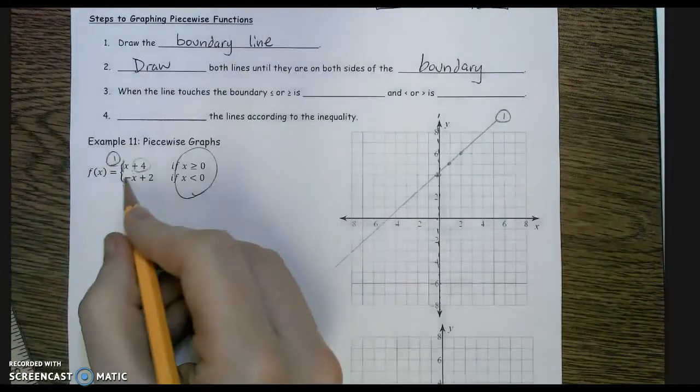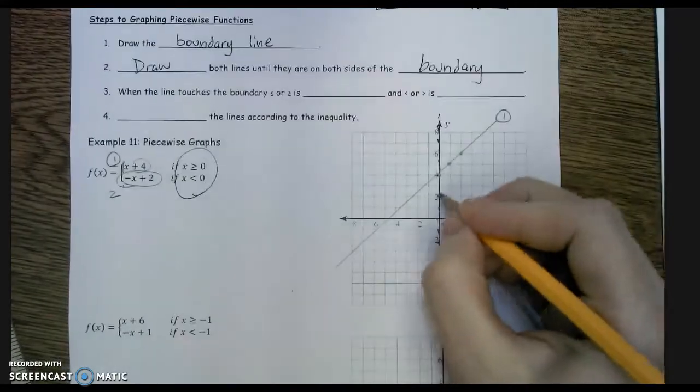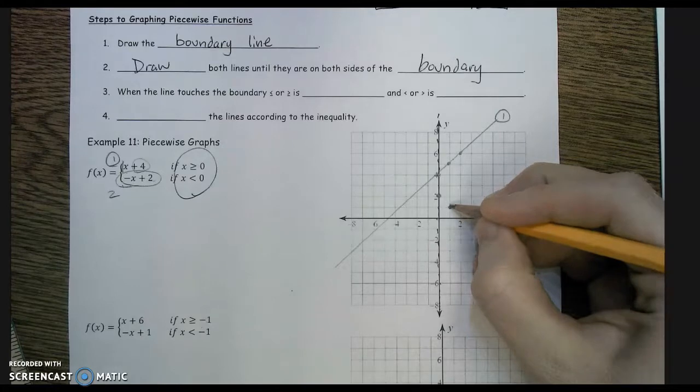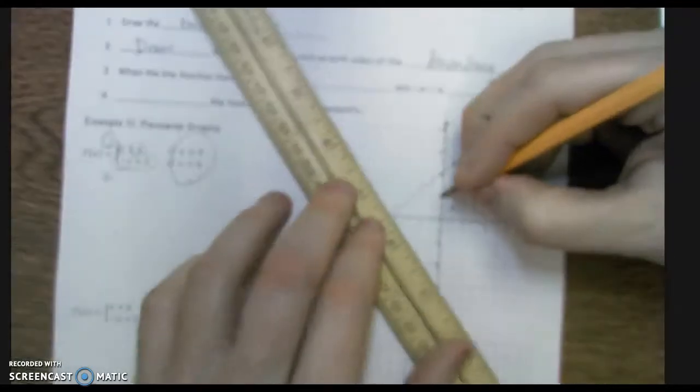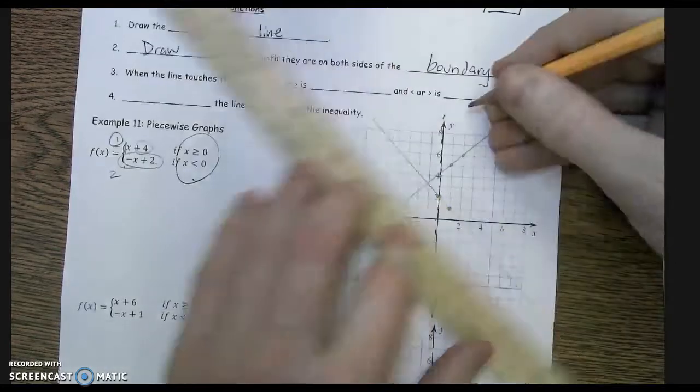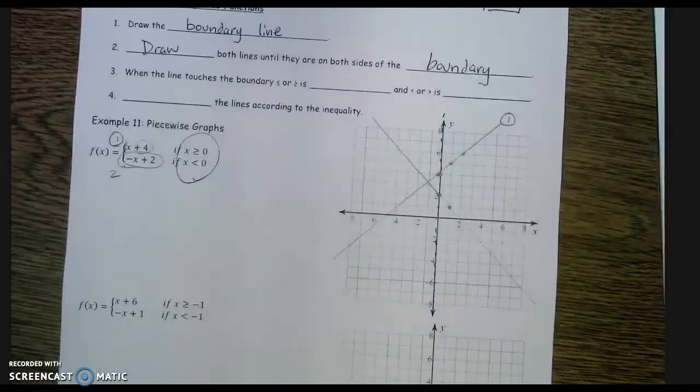Now let's graph line 2. This starts at positive 2 for the y-intercept and has a negative 1 in front of the x, so we're going to go down 1, right 1, and graph this line so that it goes through the entire graph, crossing through the boundary line. So that was step 2.